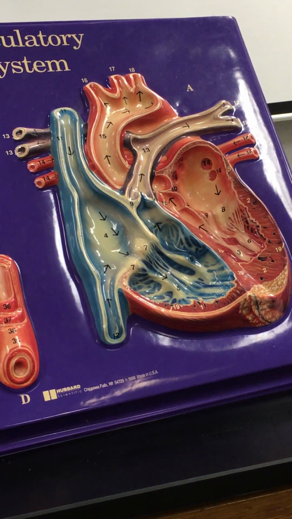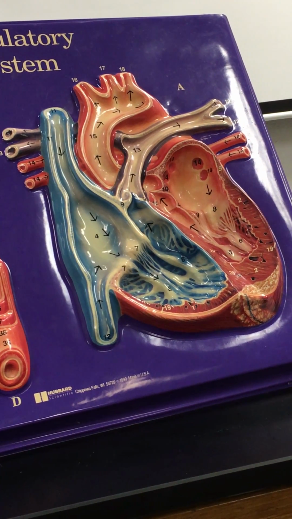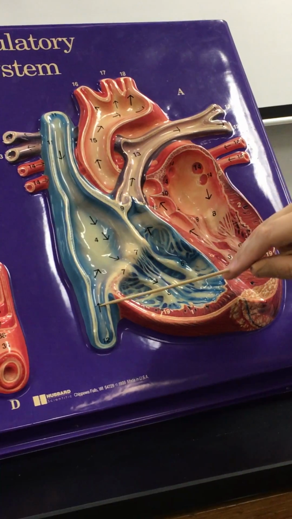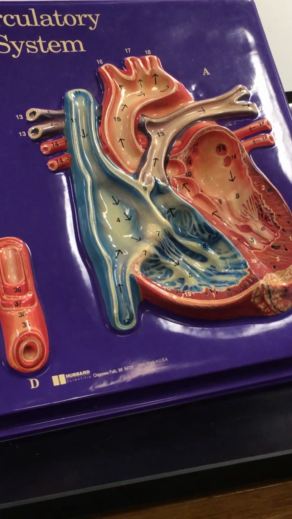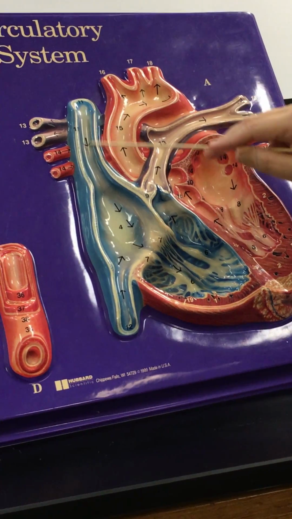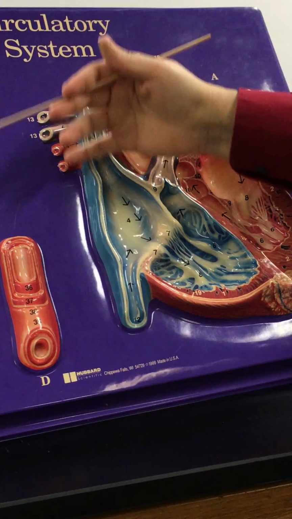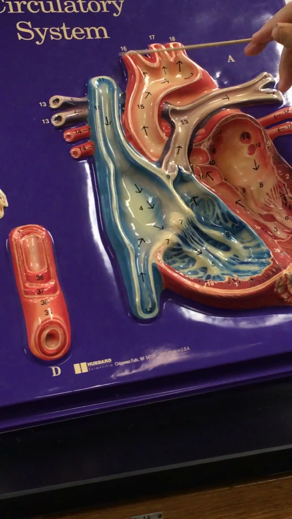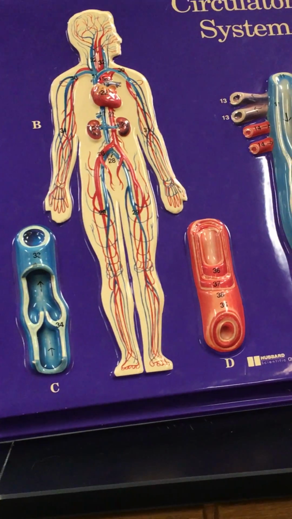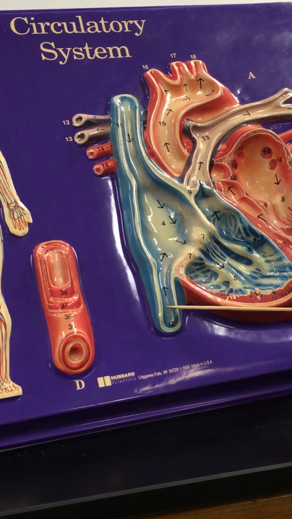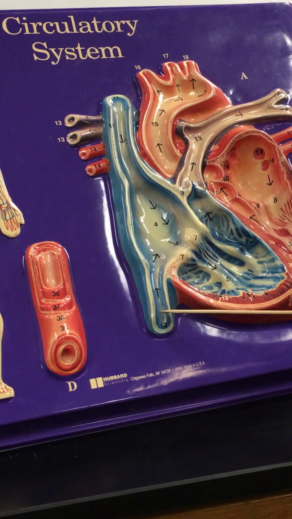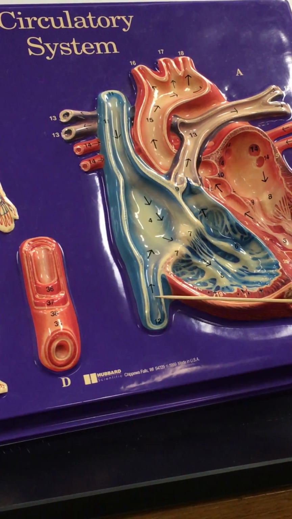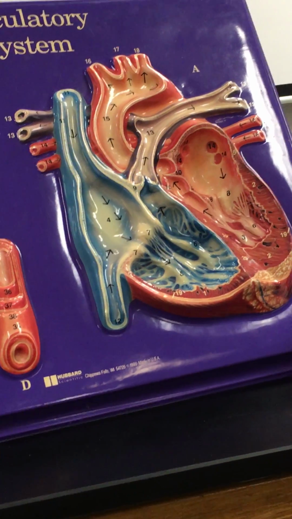Now, these are the major veins that bring blood to the heart. This is the superior vena cava, superior because it's above the heart and it carries blood from the upper part of the body. And then the inferior vena cava carries the blood from the lower part of the body.